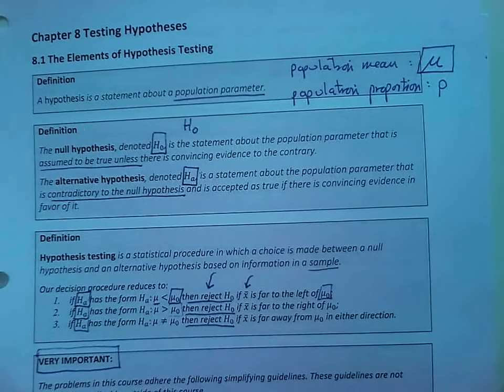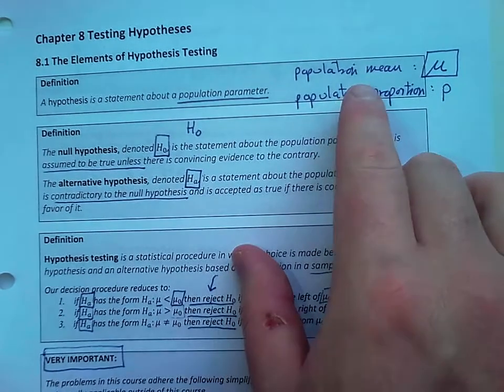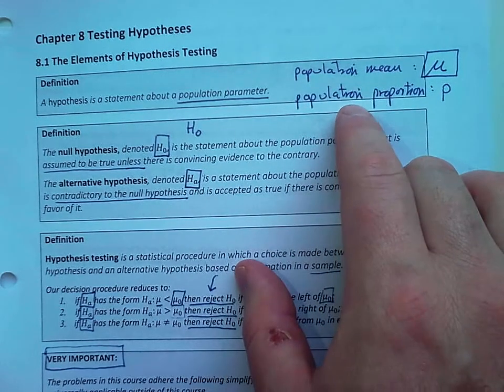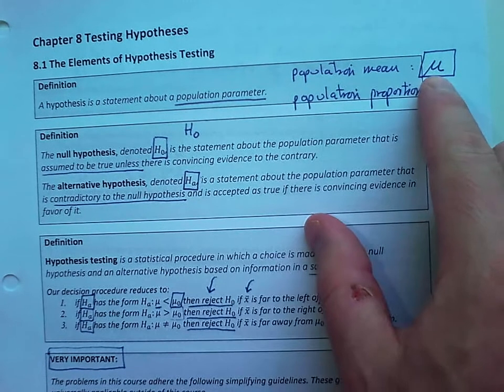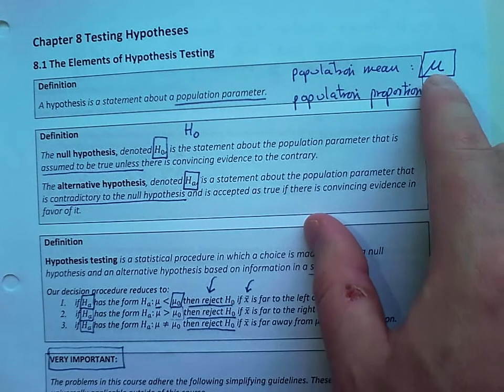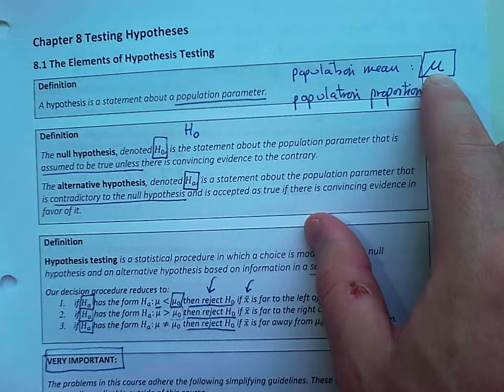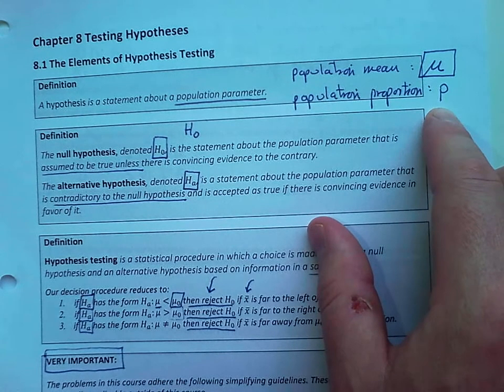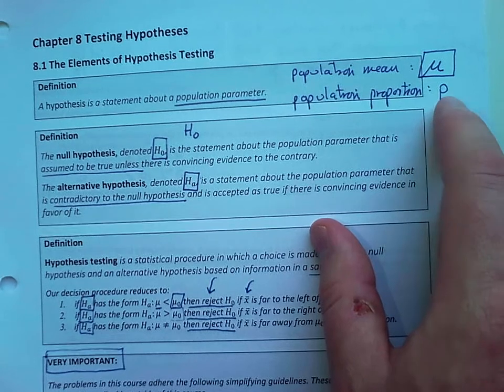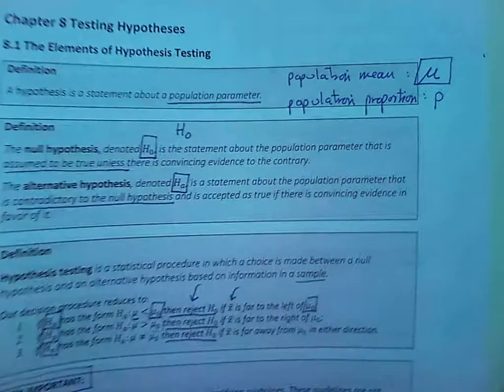Again, for this class, and this is unique to this class, the two parameters that we're primarily interested in for our hypotheses are either going to be mu or p. If we're talking about some average, we're dealing with mu. If we're dealing with some proportion, fraction, or percentage, we're dealing with p.